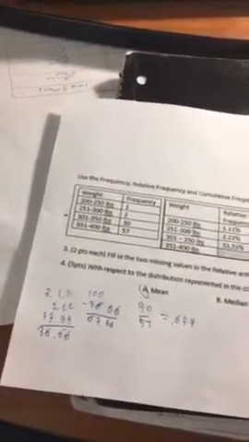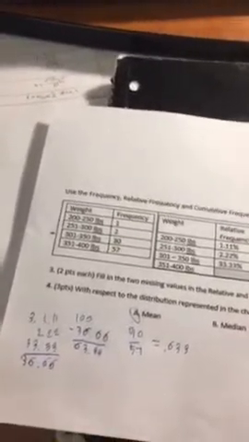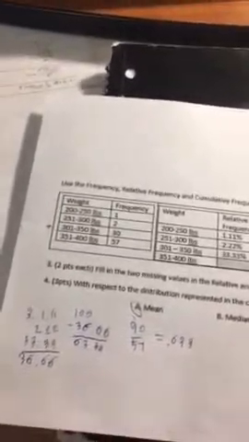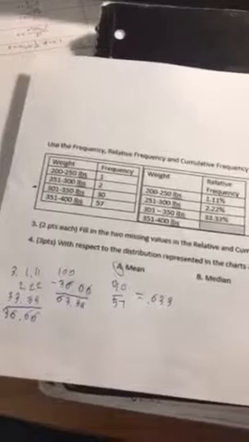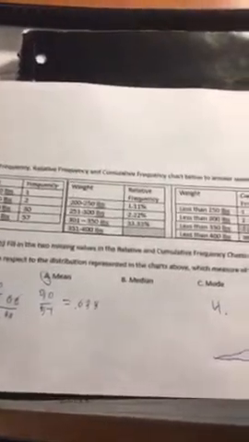Another way to check your work is by taking the total number of frequencies, which is 90, and dividing what we have for 351 to 400, which is 57, by it. So you do that and you get 0.633, which, as you know, if you make it a percent, would be 63.3, which is about exactly what we got there. So that's for the relative frequency.